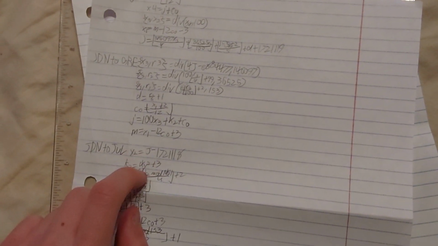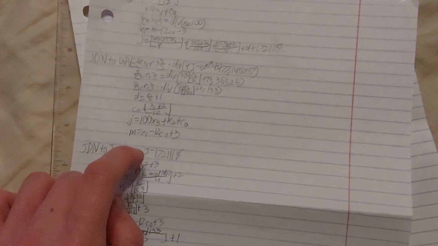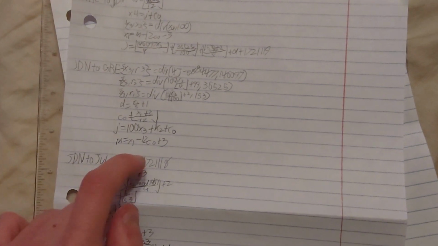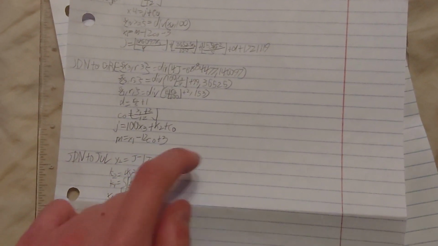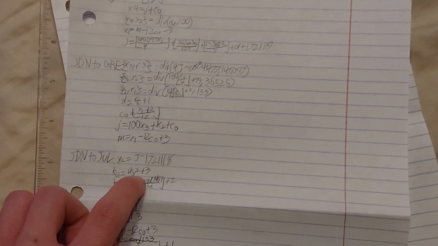There are also ways to convert a JDN to a date in the Julian calendar. You take this number, which is called Y2, by taking the JDN minus 1,721,118. K2 is 4 times Y2 plus 3.